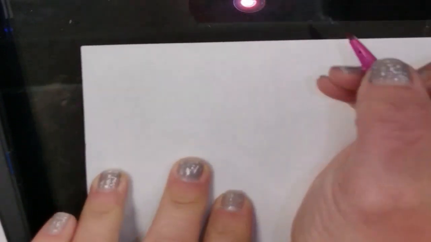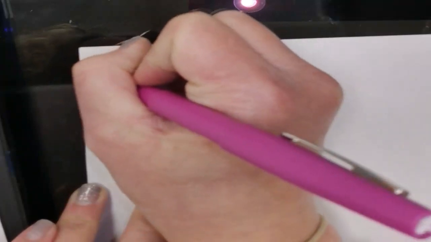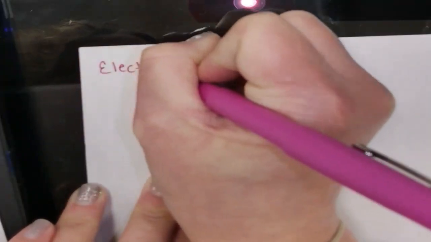So today's lesson is going to be on electron configuration. And electron configuration is just a better way of noting where the electrons are in an atom. So at first we started our unit and we learned how to draw Bohr models.